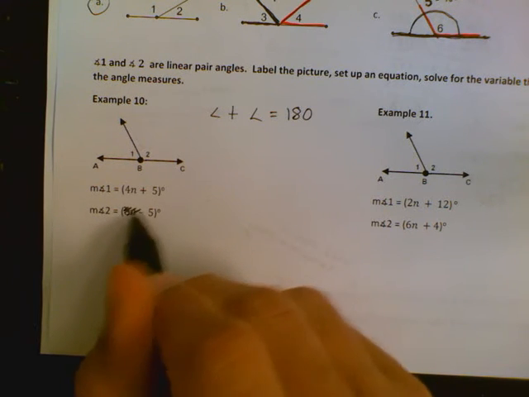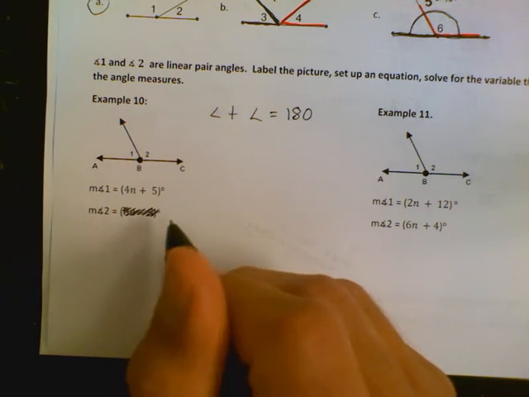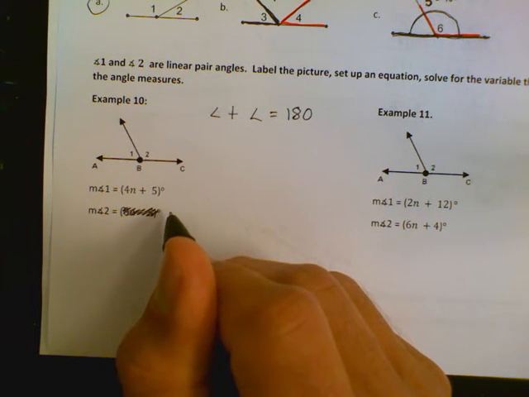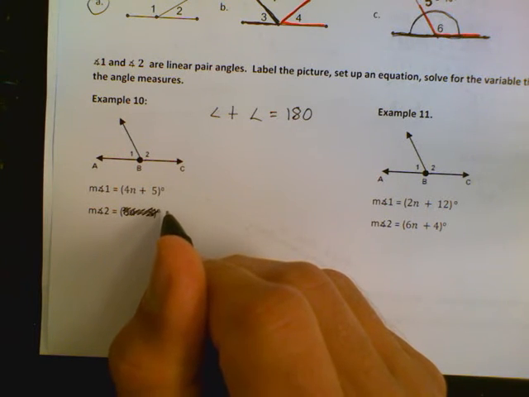I'm going to make angle 2, let's see, 60 minus 5 is 55. No, 61 minus 5. Let's see. 4 goes into 64, right? So we'll make this one 69 degrees.